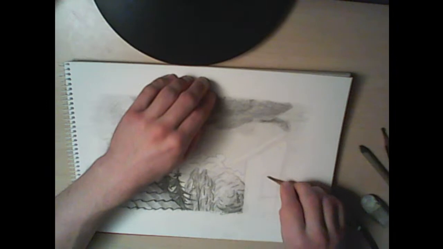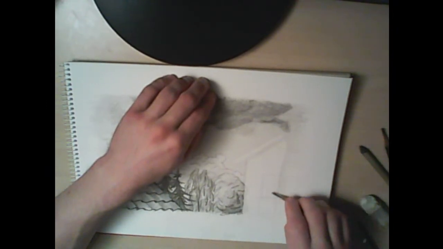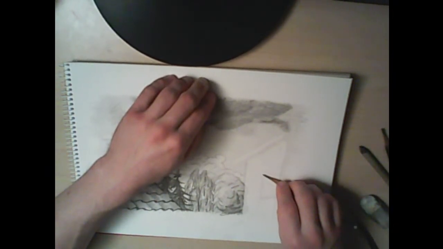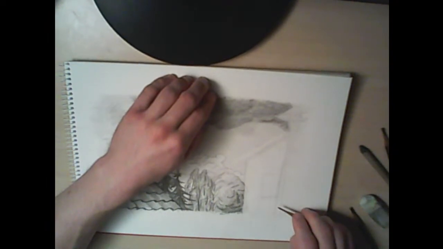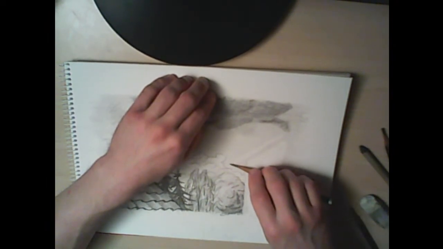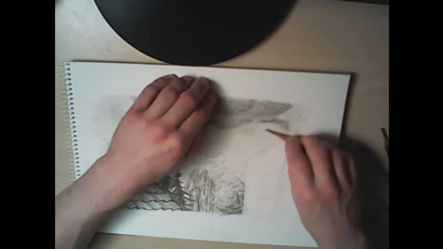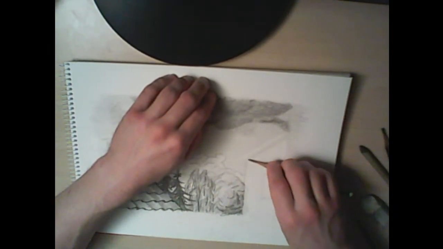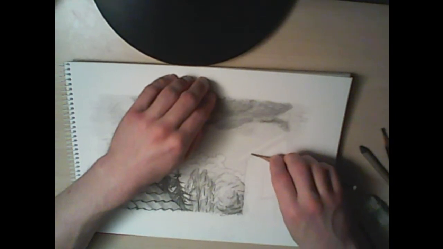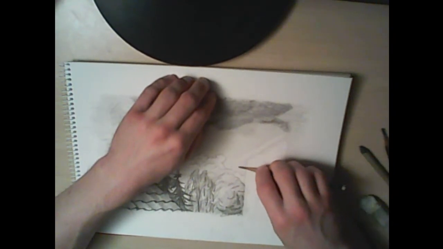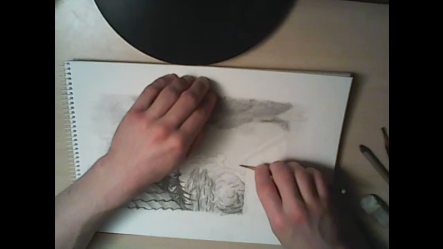Let's follow a little bit of perspective. No, let's make this even wider like this. Let's make this come down more like over here.